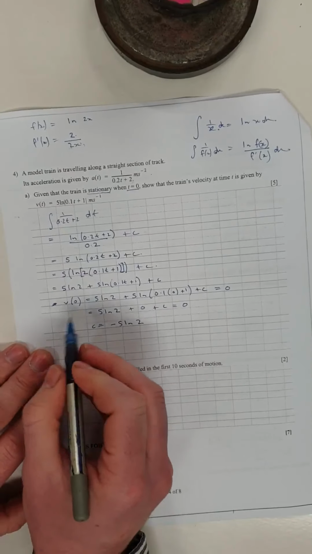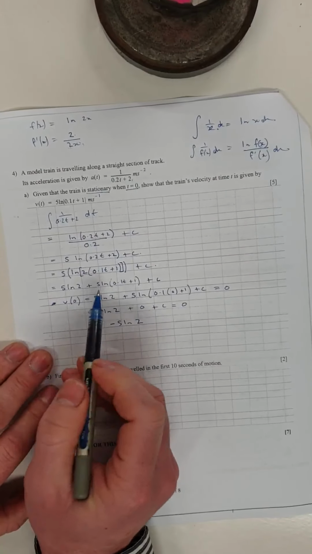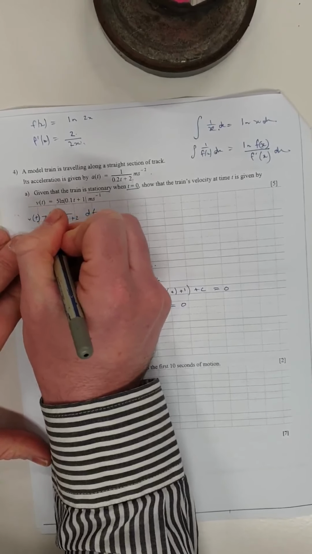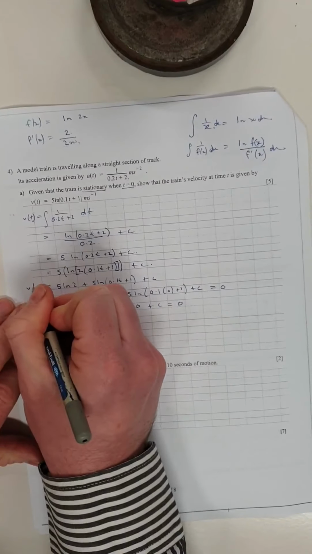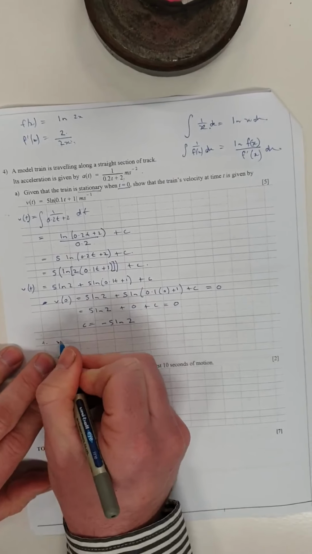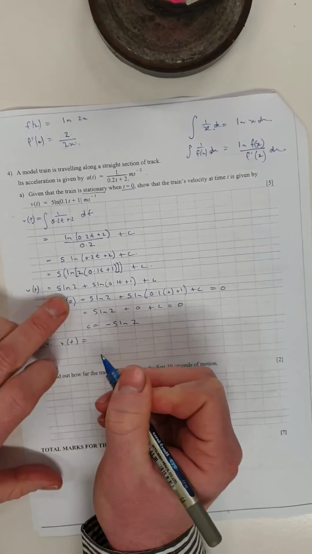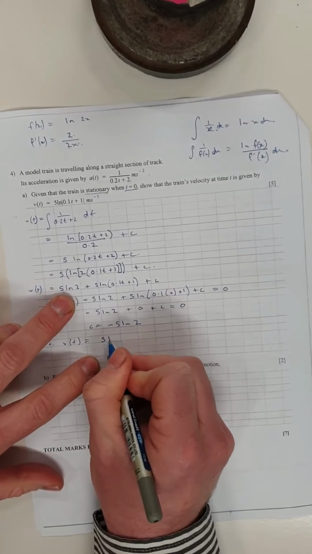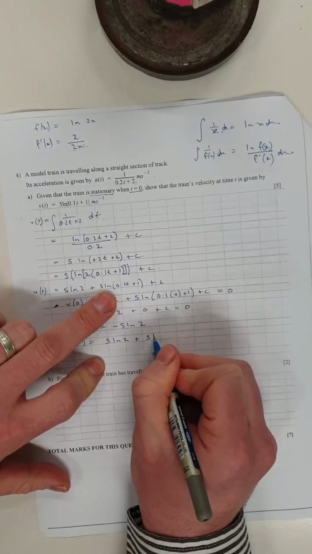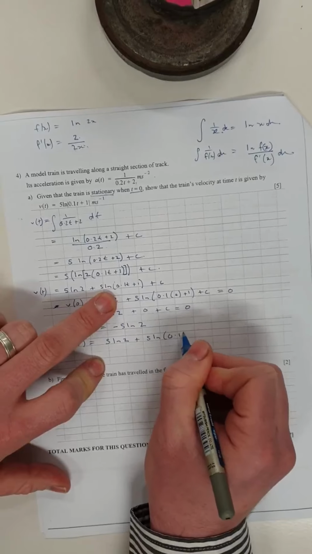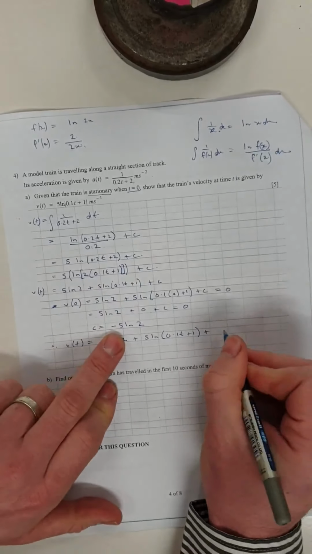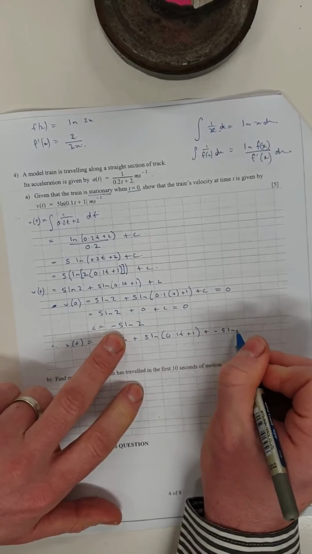Okay, so if I go back to my original function, which I got over here, v of t is therefore equal to 5 ln 2 plus 5 ln 0.1t plus 1 plus my c, which is negative 5 ln 2.